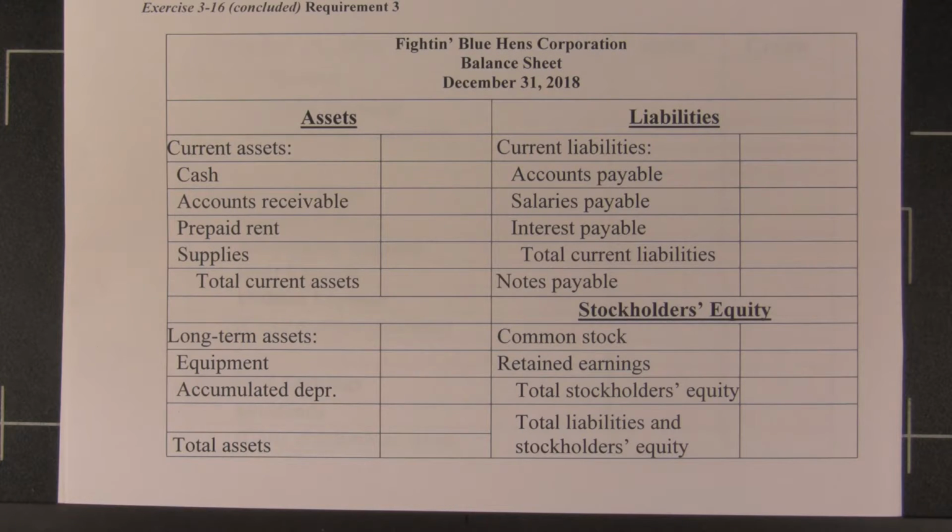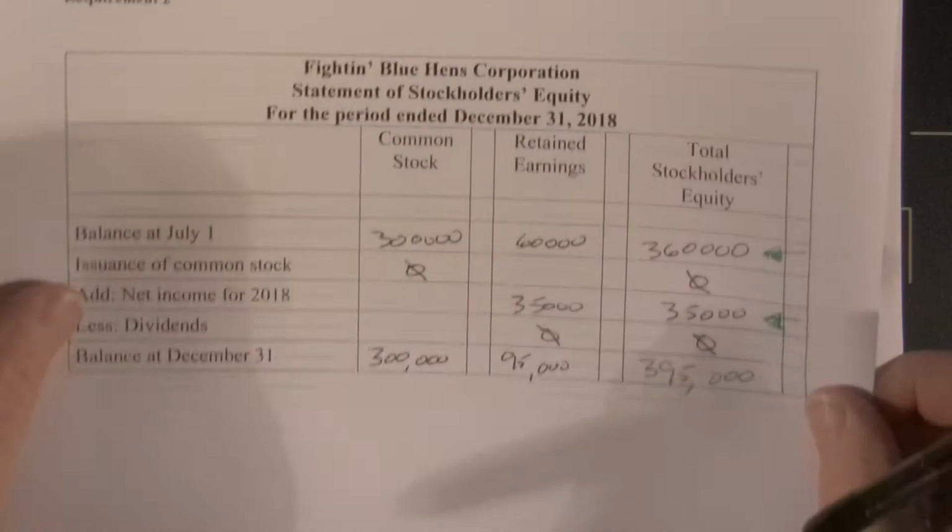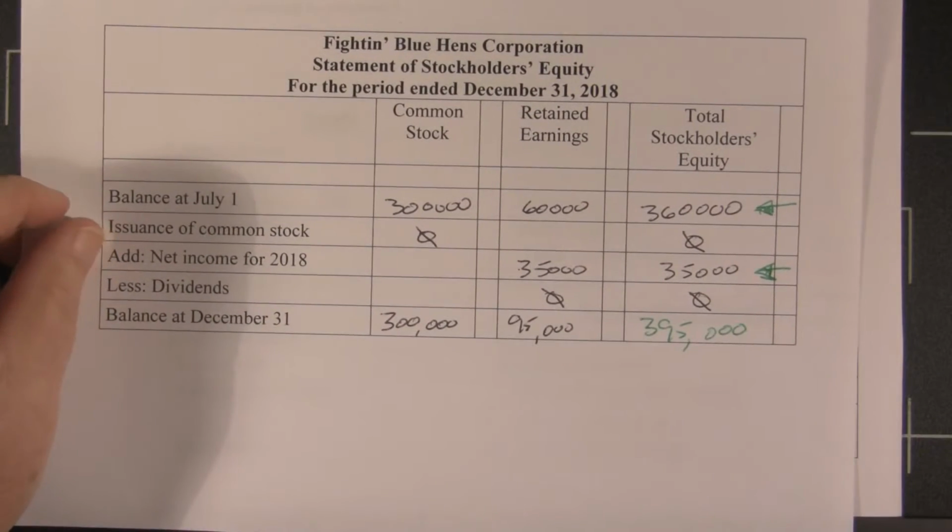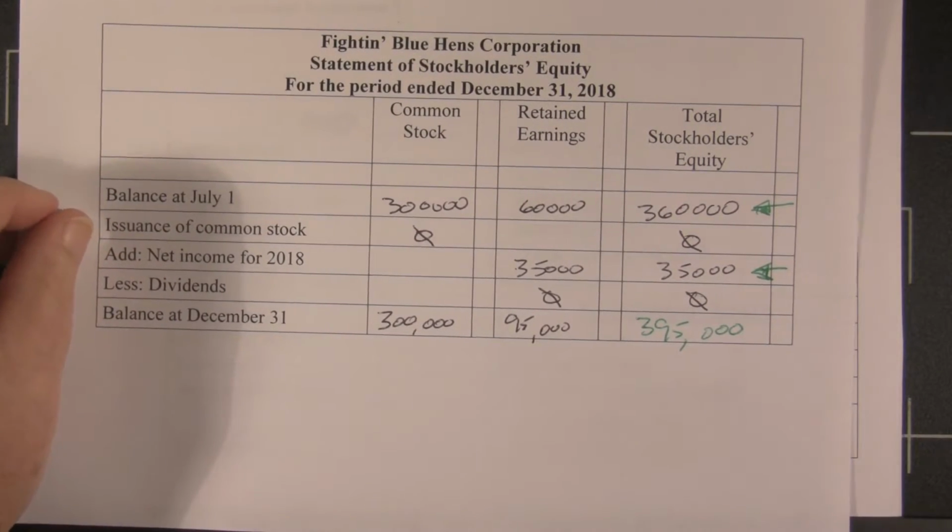Exercise 316, Part 3, asks us to prepare a balance sheet based on our recently completed Statement of Owner's Equity and our adjusted trial balance. So let's go to our Statement of Owner's Equity first. We just finished that, and grab the numbers that we need.